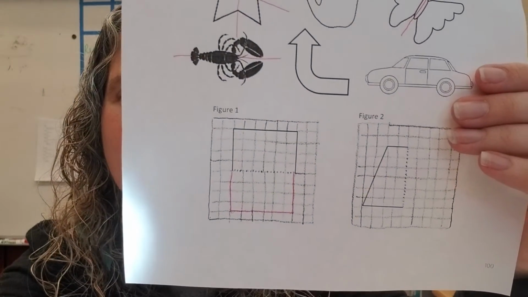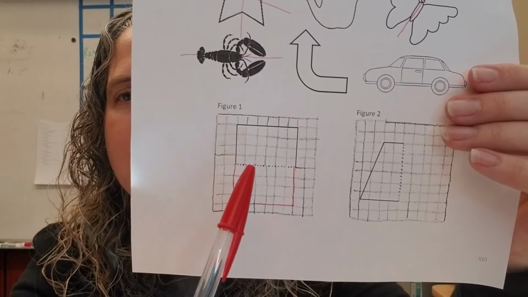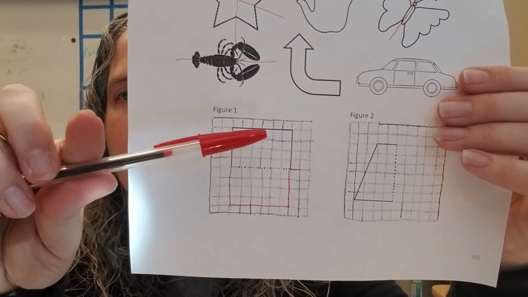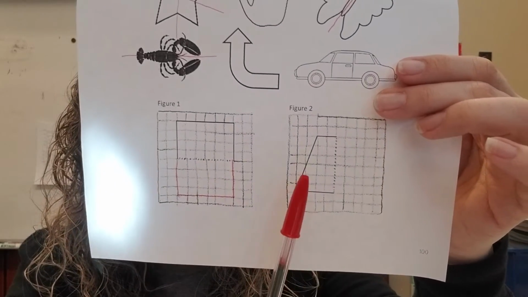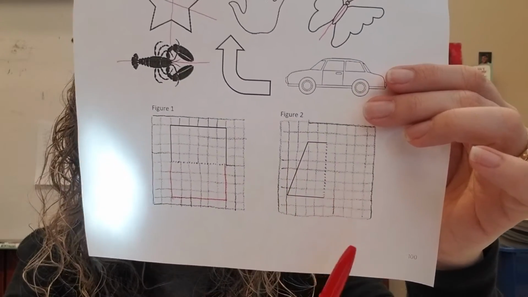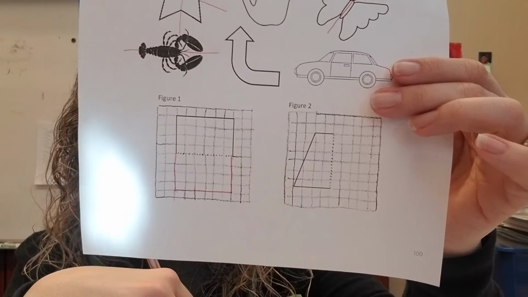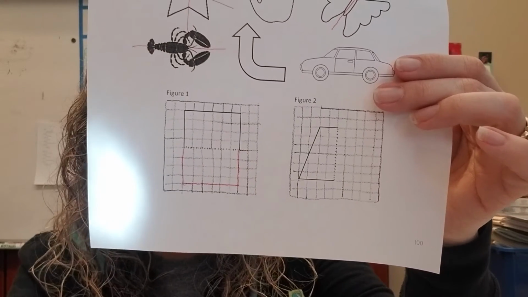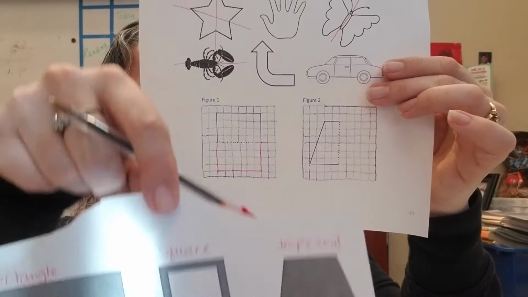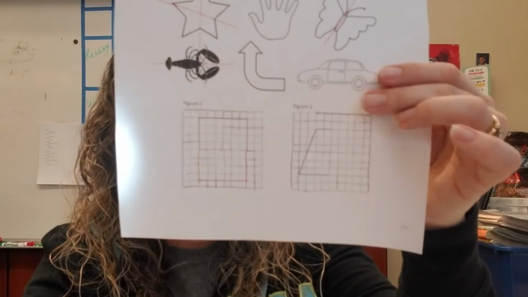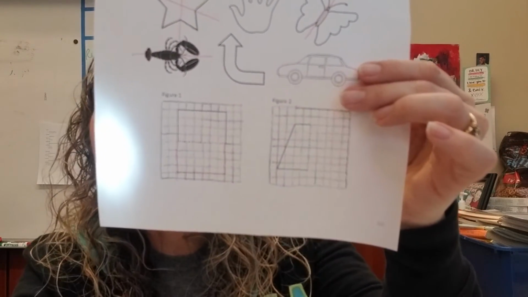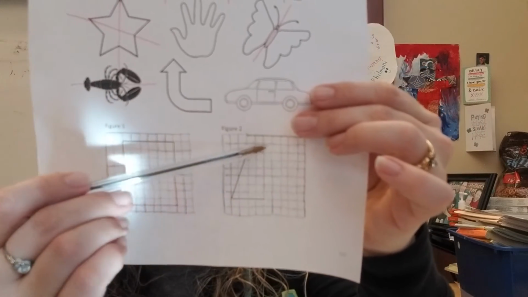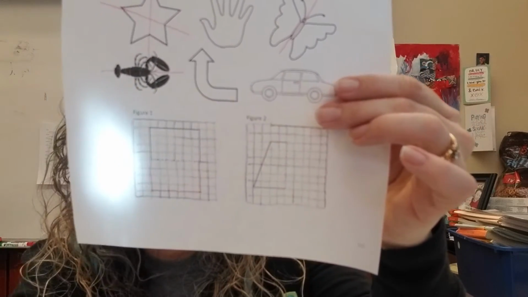Does your shape look like that? If you folded it right on this dotted line, you would see that both sides are the exact same. Talk with your partner and do this one. Even before you draw it, try and figure out, what shape do I think that's going to be? It's one of the shapes that you already have cut out. So use the word to name it, and then follow what you think you're supposed to draw the rest of the shape along its line of symmetry.